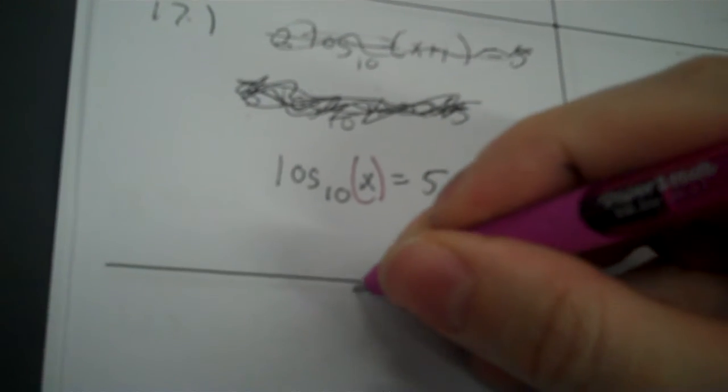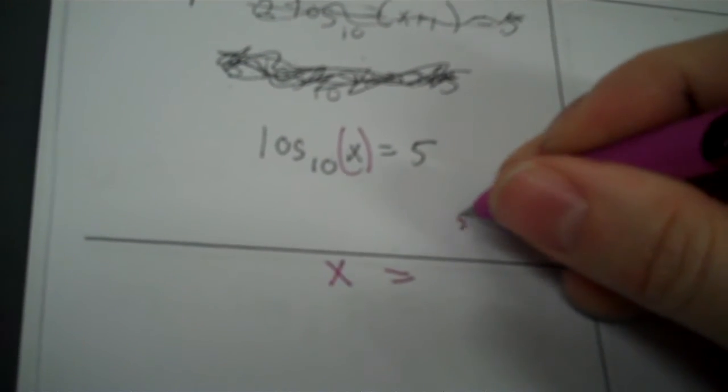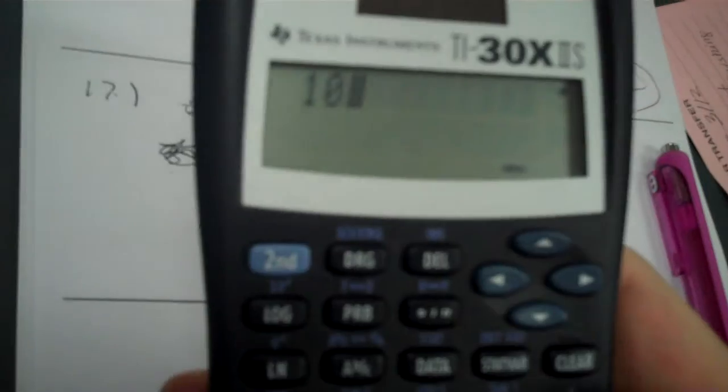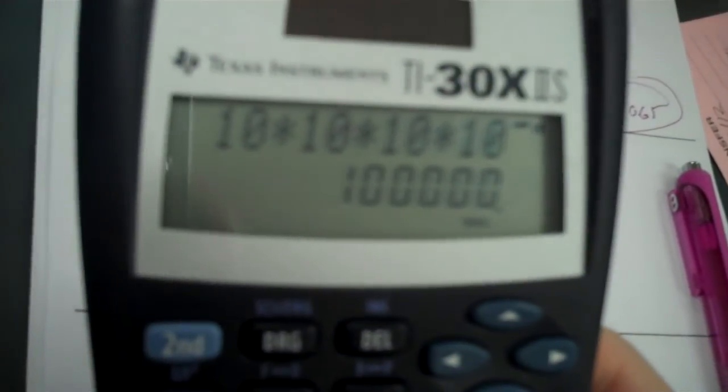Okay, now number 17, we need to get rid of the log, okay? And also, I forgot something. I want to put a parentheses there, okay? Because you want to get it to look like one of these equations here. Now, what do you have in the parentheses? You have an x, okay? You put that by itself. Now, remember, the log is equal to an exponent, so I put a little 5 here, and then the 5 is going to have a base of 10. Well, if x equals 10 to the 5th, I just go 10 times 10 times 10 times 10 times 10. 100,000.